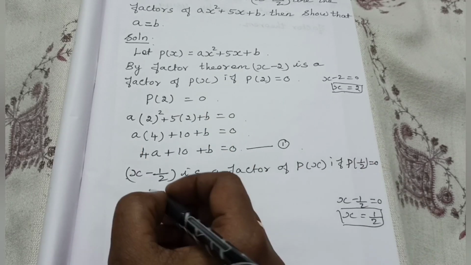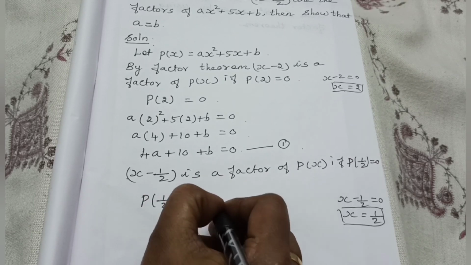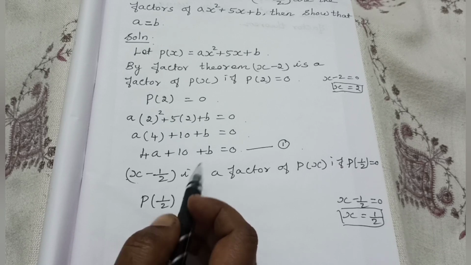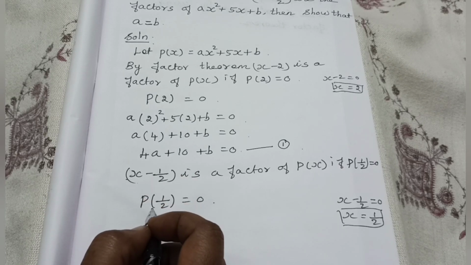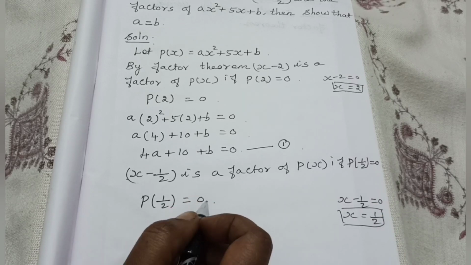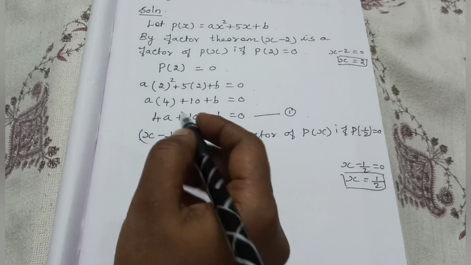What's the condition here? p of 1 by 2 equal to 0. Why? Because this is the factor given in the question itself, so we write p of 1 by 2 equal to 0. Shall we substitute?